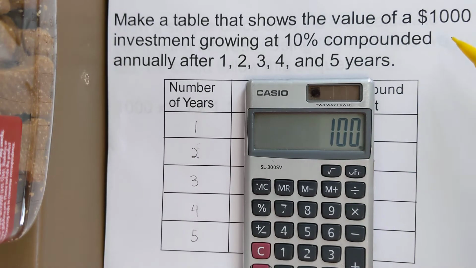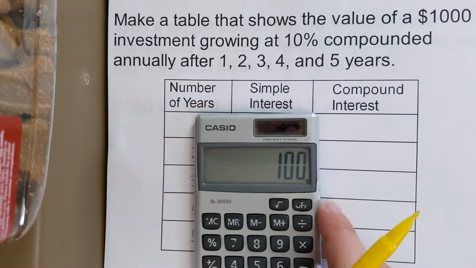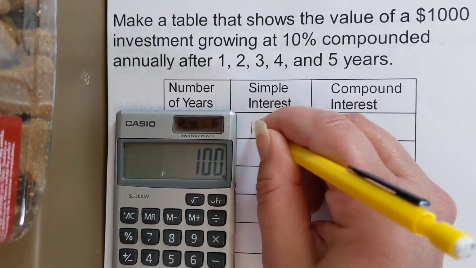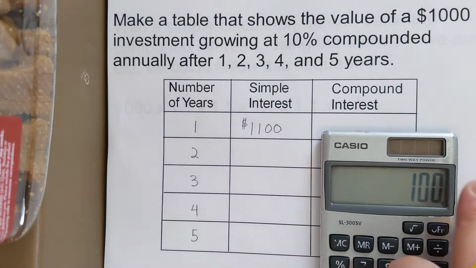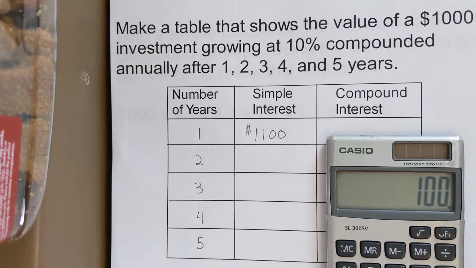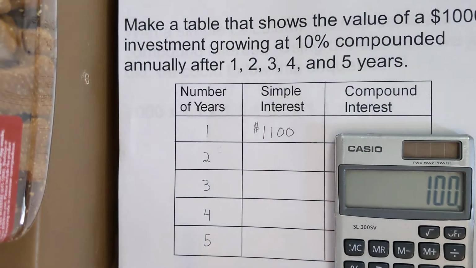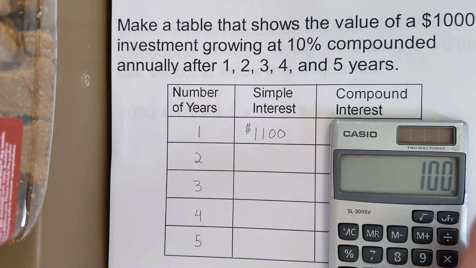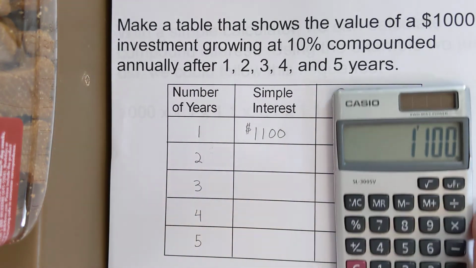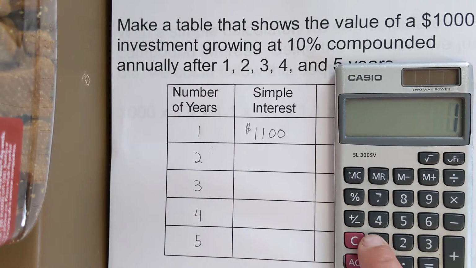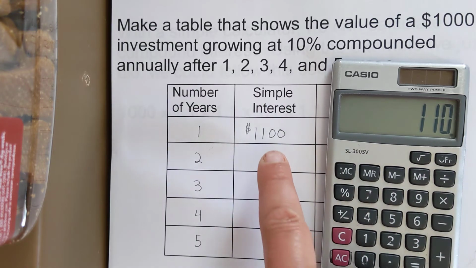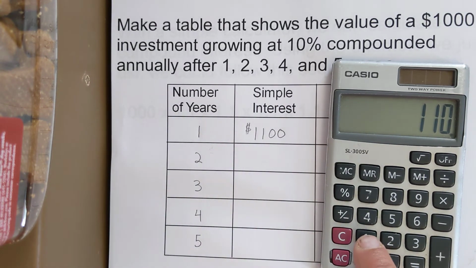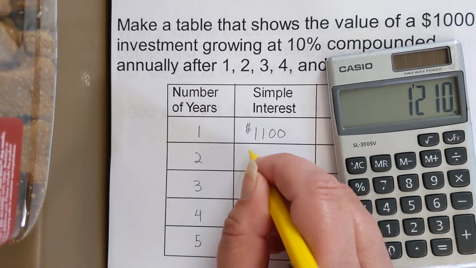So I'm going to add that back to my $1,000. That would give me $1,100. And again, that's simple interest. Now, we'll go from our $1,100. My dog's starting to help me again. And we're going to multiply 1,100 by 0.1 for 10% interest. And that gives me $110. So $110, I'm going to add that back. So add that to my 1,100. After 2 years, I have $1,210.